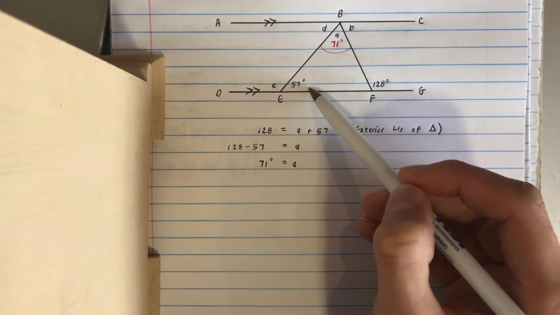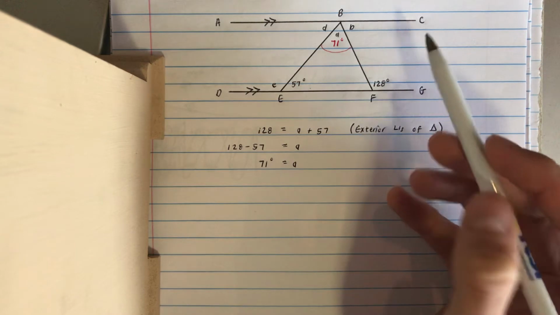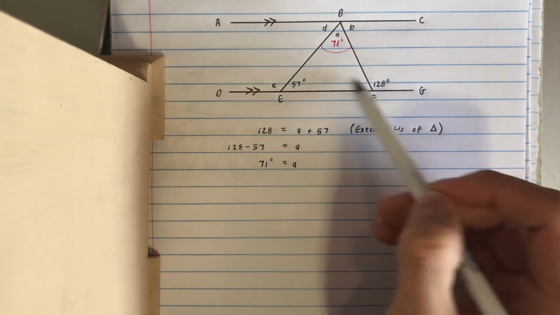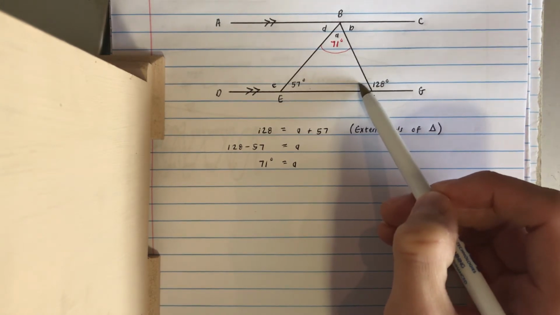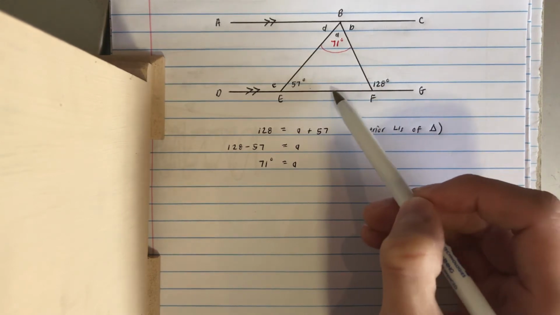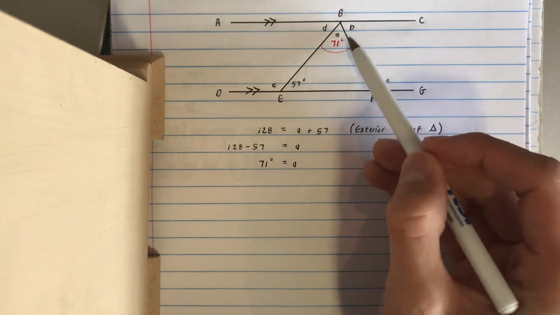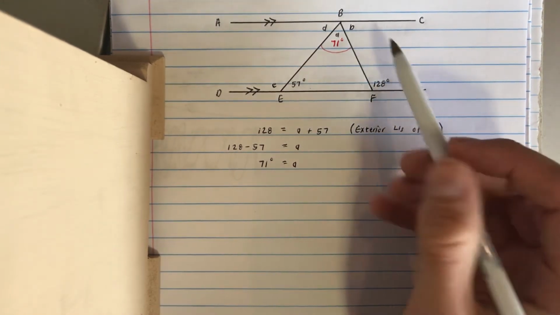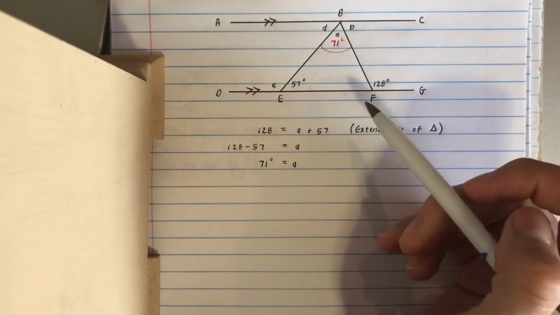That's the first one, that's co-interior angles. But then we can also use interior angles of this triangle to get to this angle here, or even use angles on a straight line to get to this angle here. And then we have alternating angles, so then this angle will be equal to that angle, but I'm going to use co-interior angles. Okay, so this angle plus the sum of those two angles must give me 180 degrees.